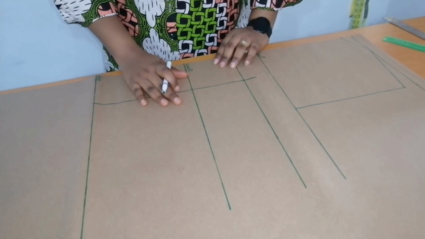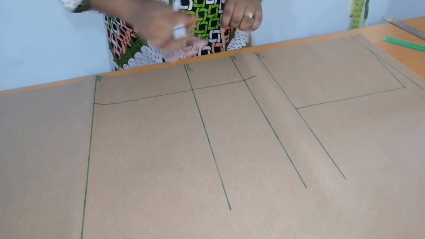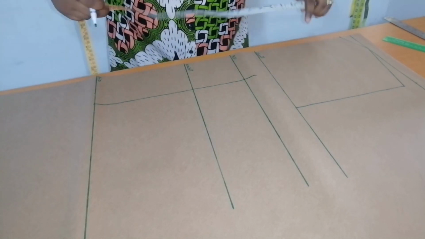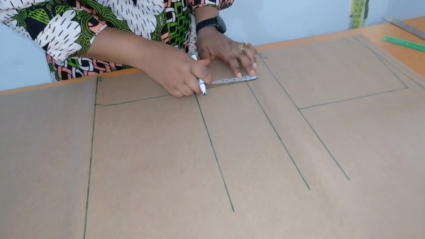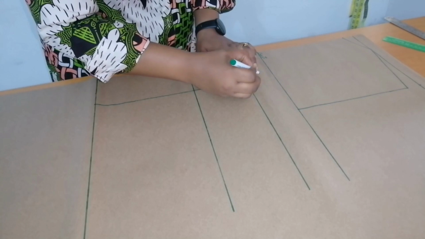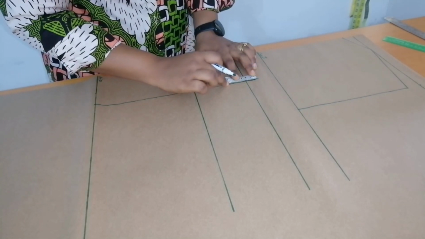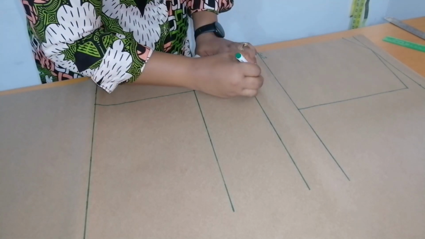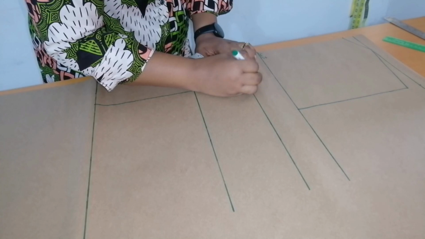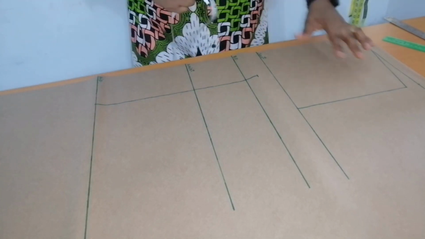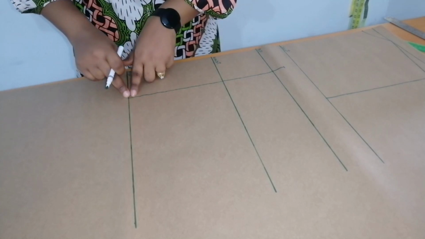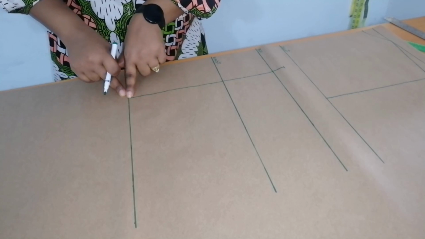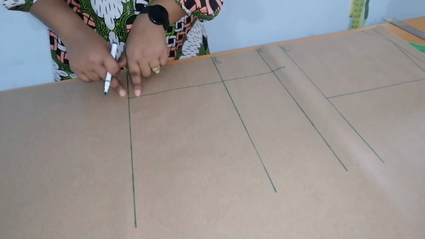Back waist dart is usually longer in length than the front waist dart. So from the bust point line, I'm going to measure 1 inch upward. Remember that for the front bodice, I measured 1 inch downward from the bust point line. But for the back bodice, I'm going to measure 1 inch upward. I'll move to the hip line. Remember that for the front waist dart, I measured 2 inches upward, but for the back waist dart, I'm going to measure 1 inch upward.